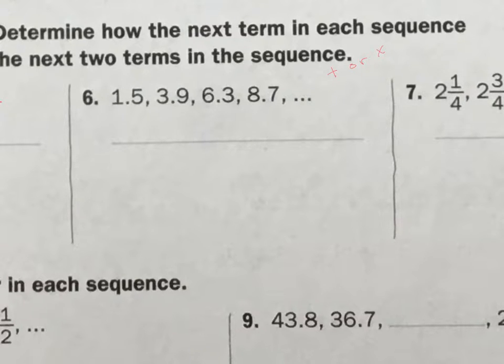Now, 1.5. I'm going to start by adding how much it takes and see if that works. So 3.9 minus 1.5, that's 2.4. Okay, so if I add 2.4 to 1.5, then I get 3.9.